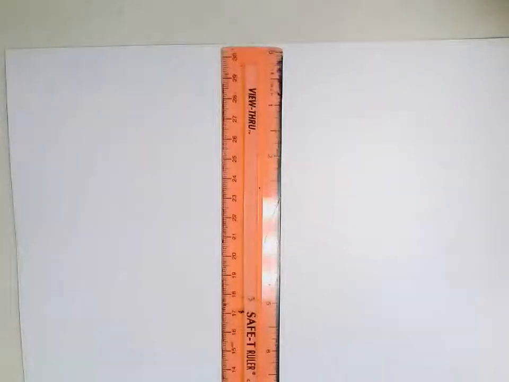Well, let's graph this. So the very first thing we're going to do, we're going to draw an XY axis.